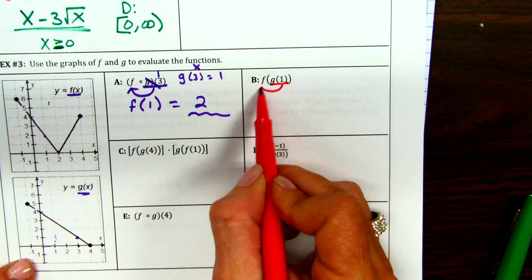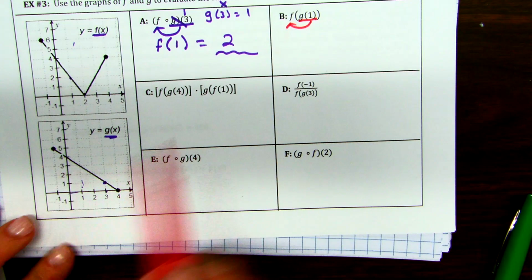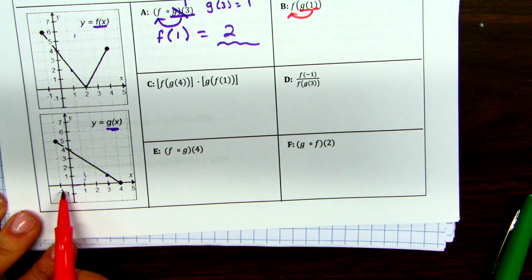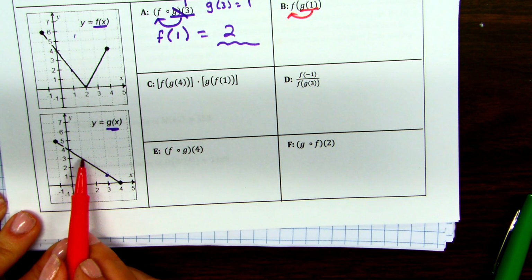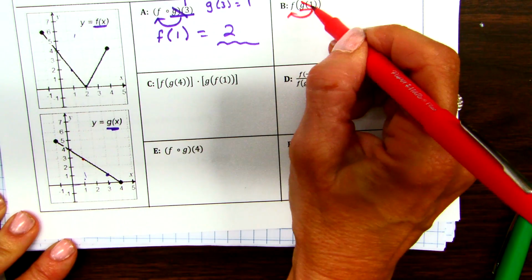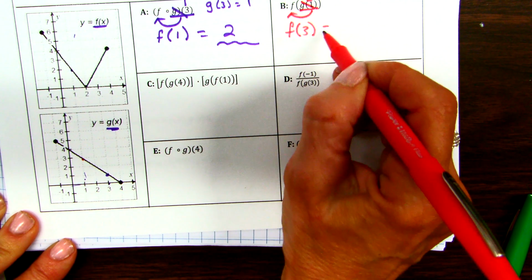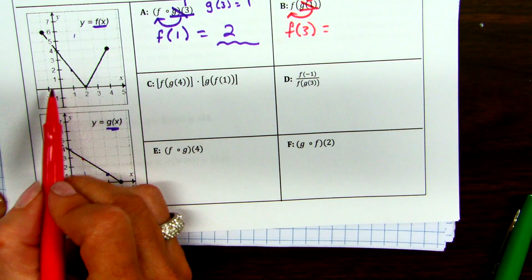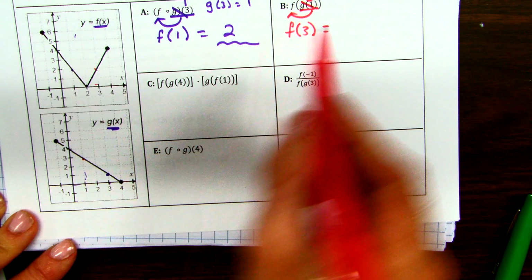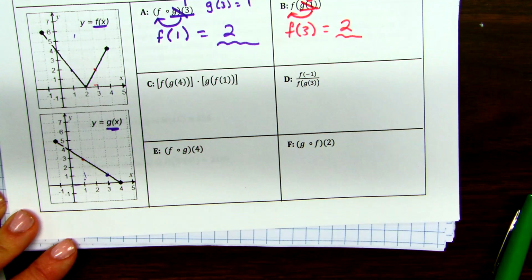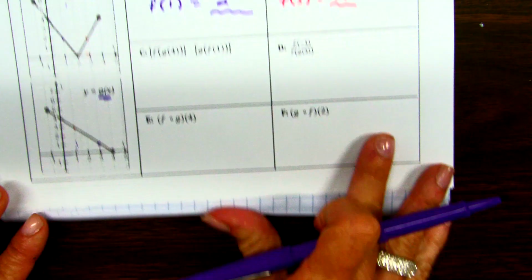G of 1 into f. Stay with me, guys. G of x. So go to the g graph when x is 1, y is 3, right? G of 1 equals 3. So let's write it neater. Now we want to know what f of 3 is. When x is 3, y is 2. Just coincidence there. Keep going.